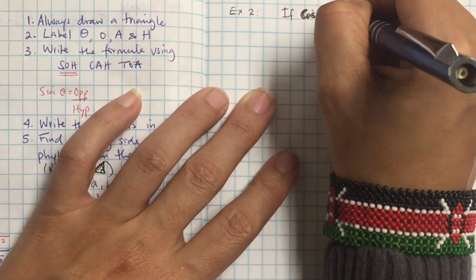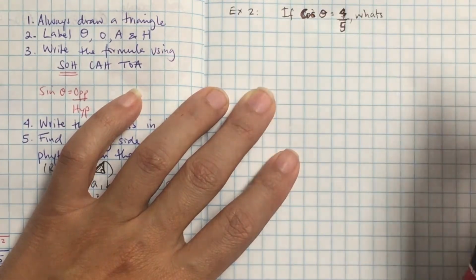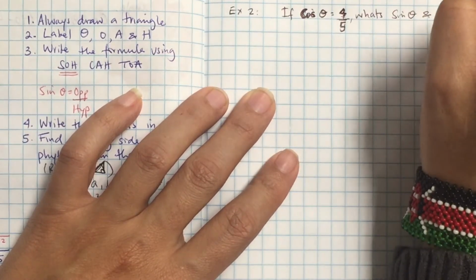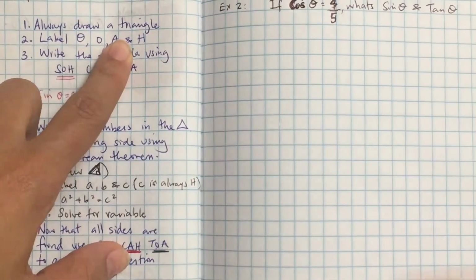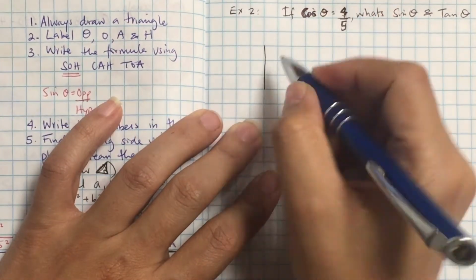Let's take a look at one more example. So let's say if you had cosine theta is 4 over 5, what's sine theta and what's tan theta? So same exact steps, always draw a triangle. This is a listening check. Put a box around example 2.